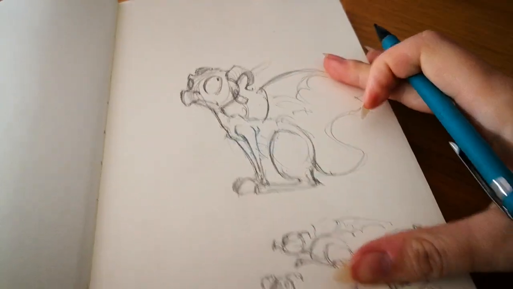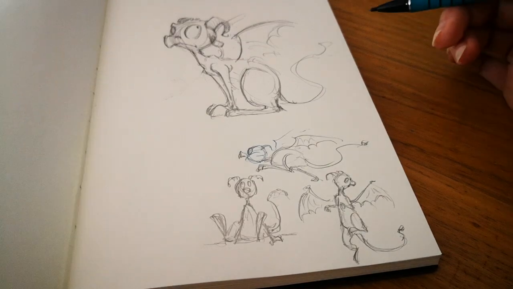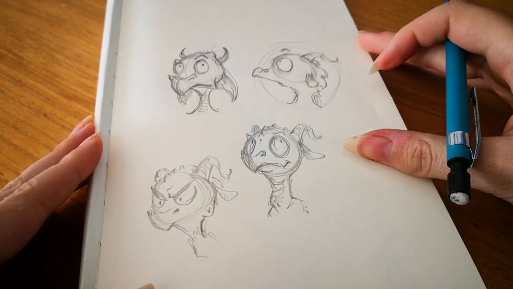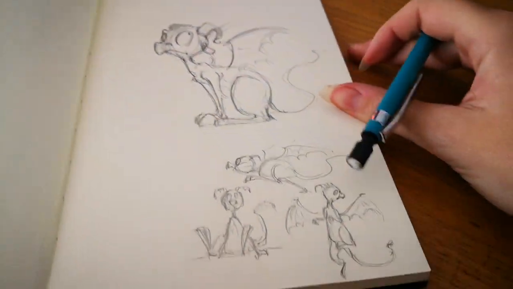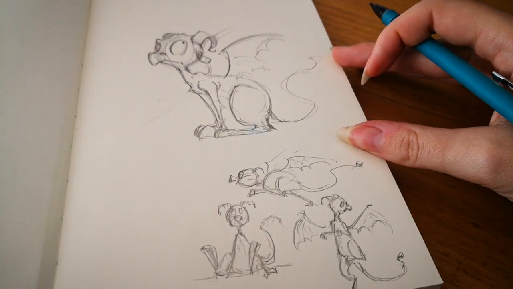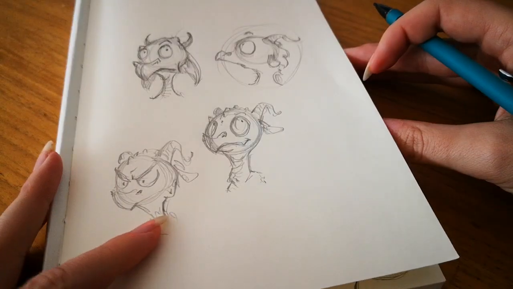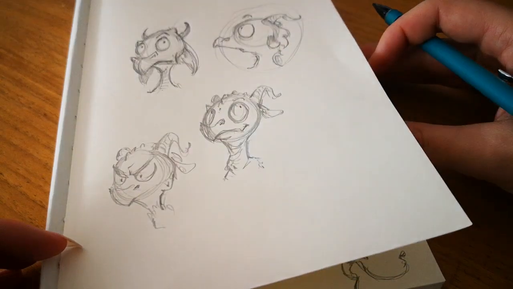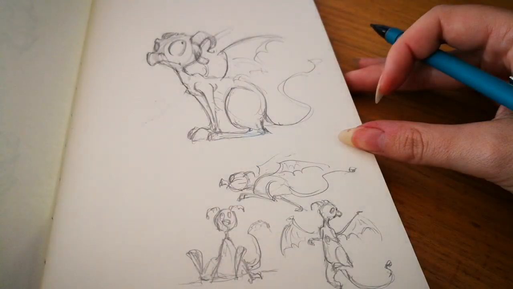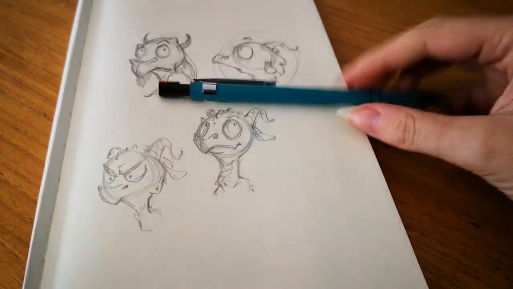So yeah, this is how I start out a very simple character design, finding a face first and then working with the body later. Maybe I'll take this little feller onto my iPad and try to make a more specific character design. But yes, I hope you enjoyed this little doodling video.